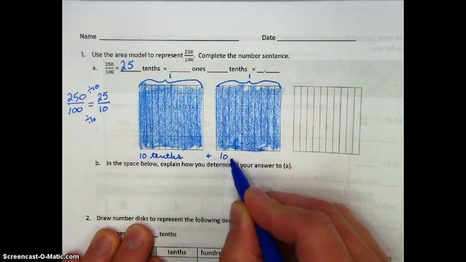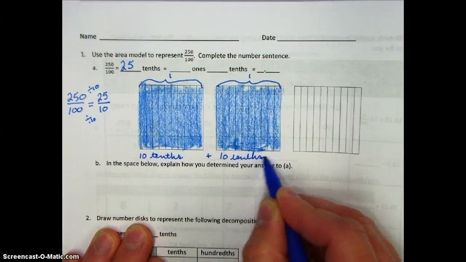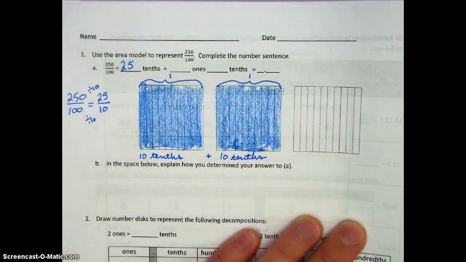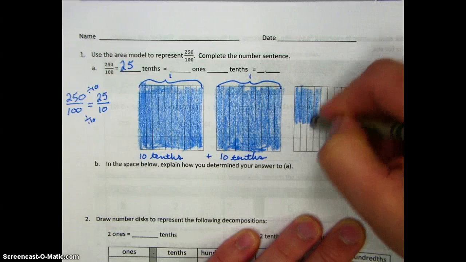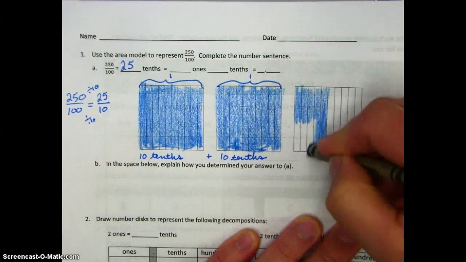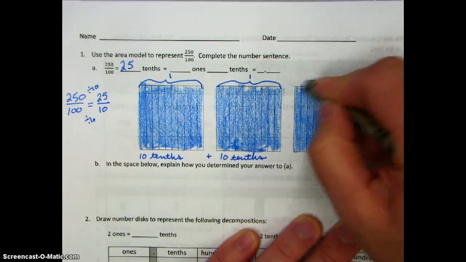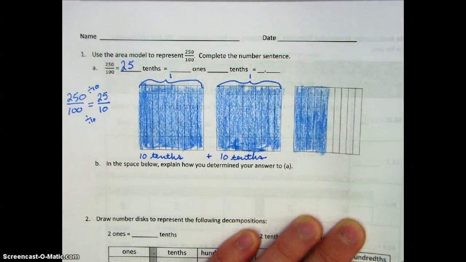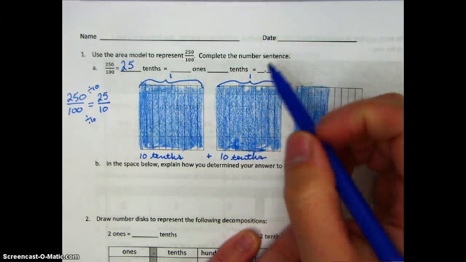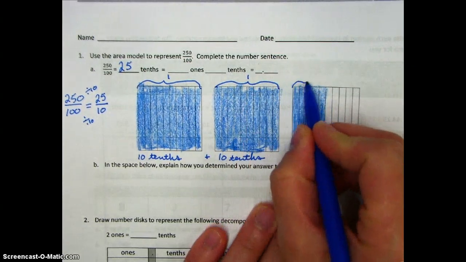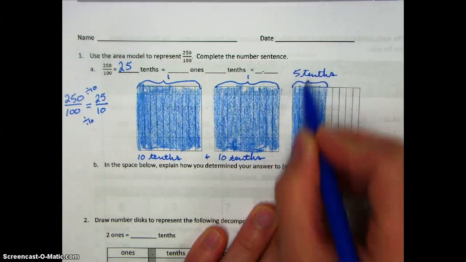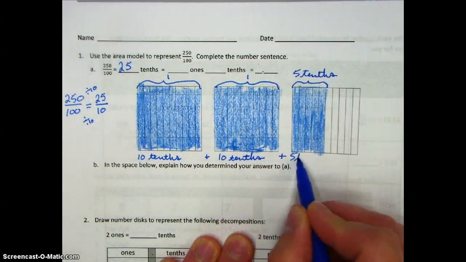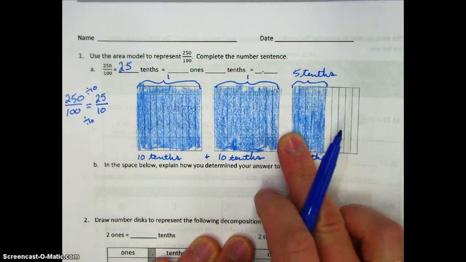Then another 10 tenths. And then we just need to shade in 5 more tenths. So we'll see that this is 5 tenths. And so that's how we can demonstrate our 25 tenths.